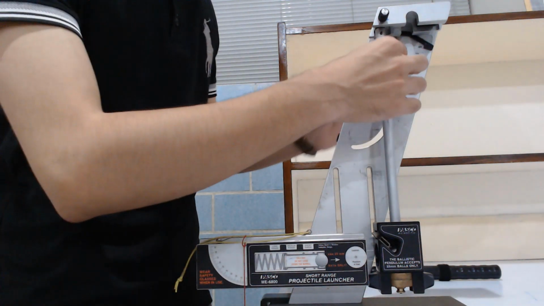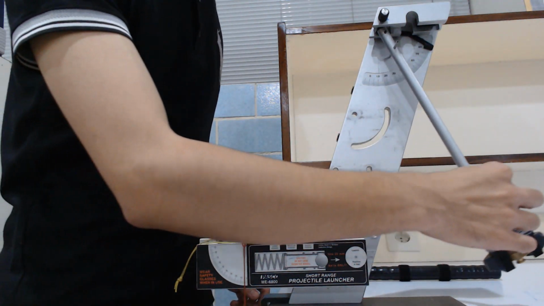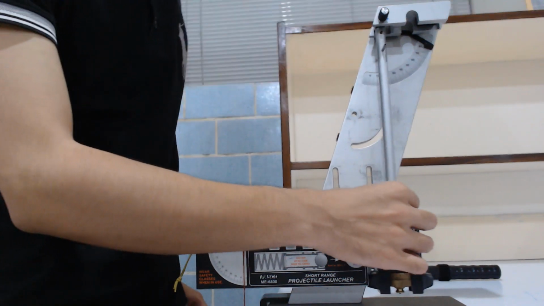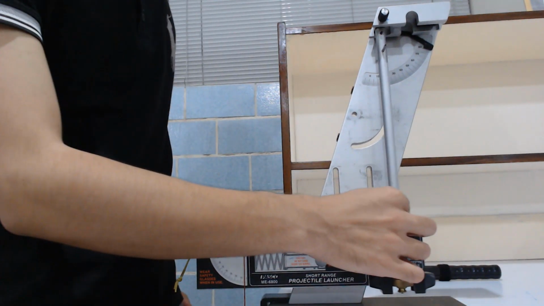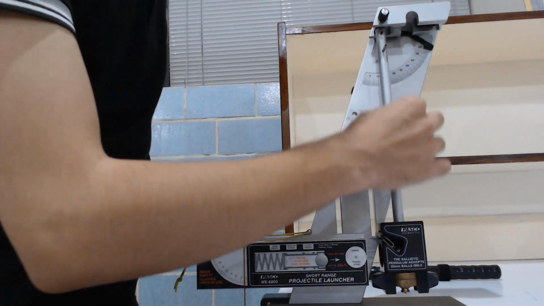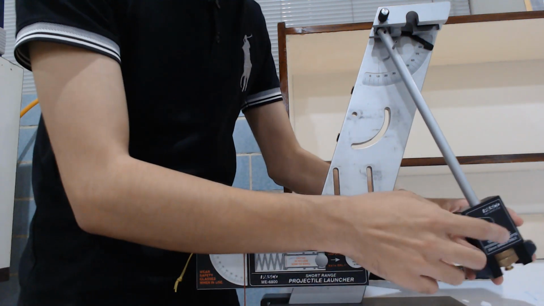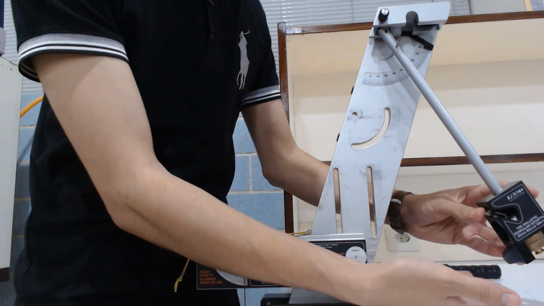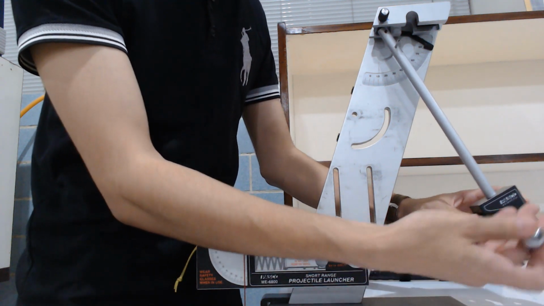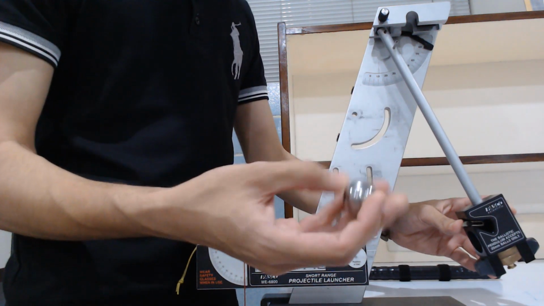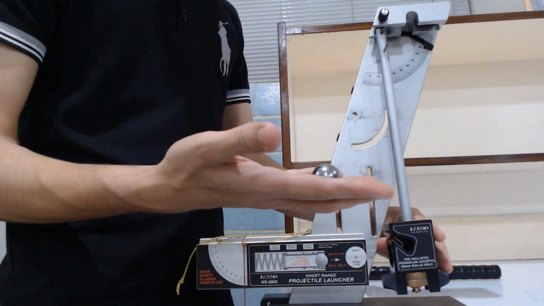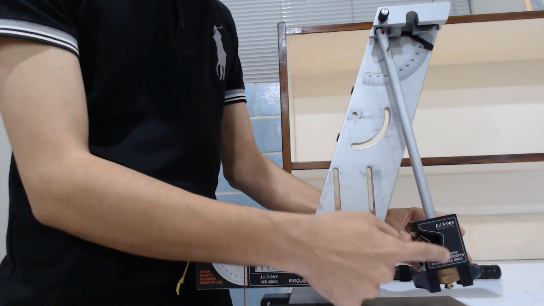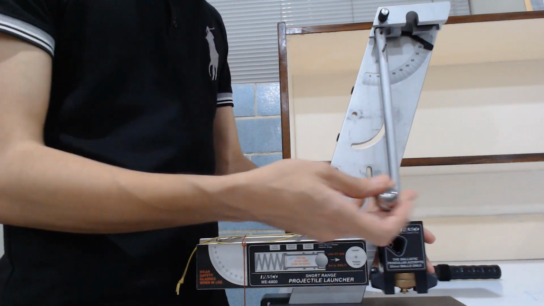This is actually the pendulum, and it can oscillate back and forth. Here we have the catcher, and inside the catcher we have a ball. If you want to release the ball, you have to push it. So this is the ball. Now this is the catcher. It is the ball bearing.